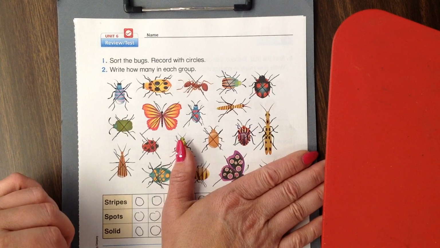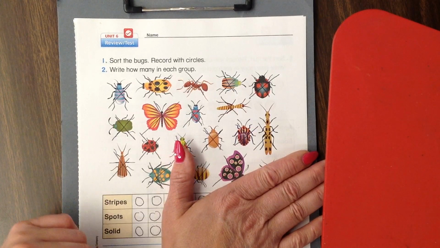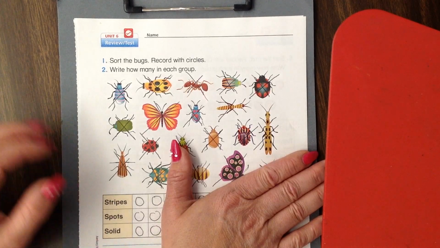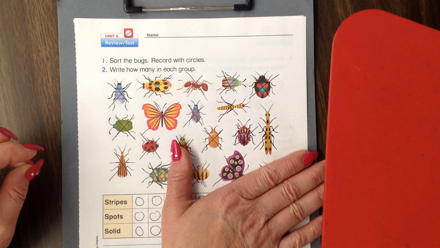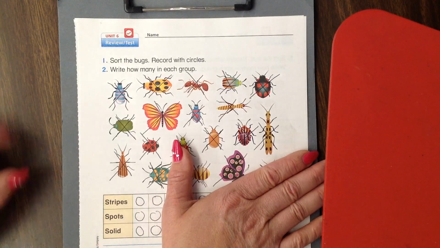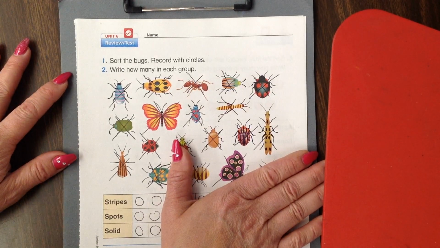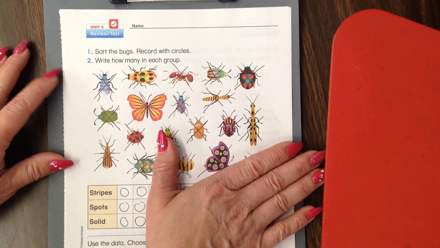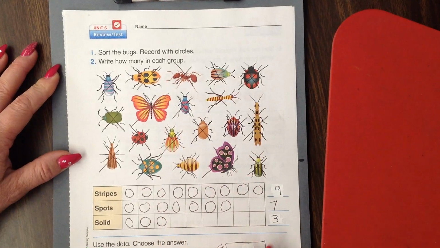Push pause on the video right now. You can go ahead and make circle dots, and when you're done, come back and unpause the video, and I will show you mine, and you can compare them and make sure that they're the same. All right, go ahead and pause the video. Okay, if you've unpaused the video, I'm assuming that you've done that on your own. Let's go ahead and check and see if it matches.